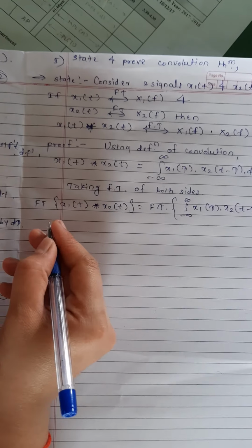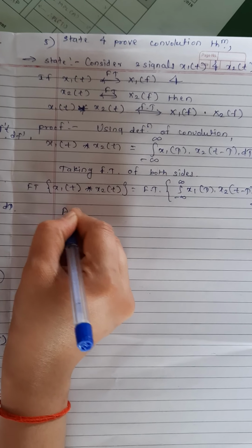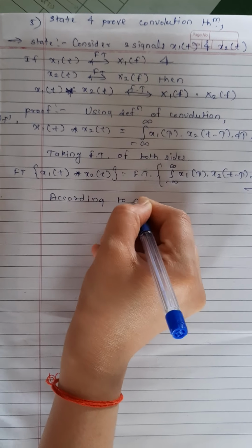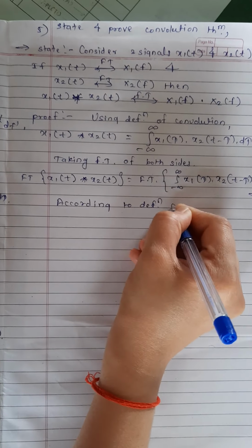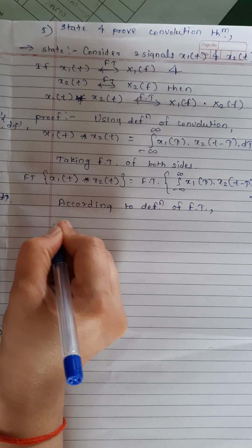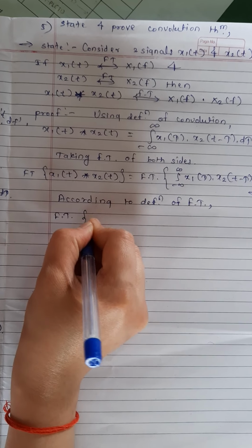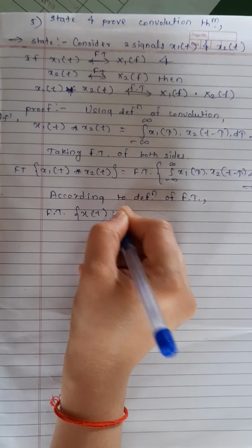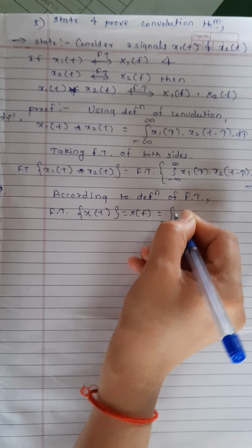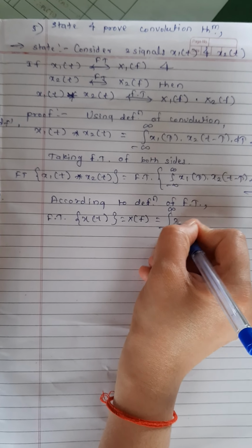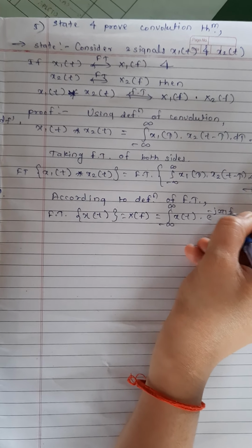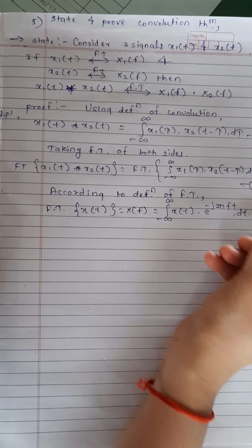Now according to the definition of Fourier transform, X(f) is equal to the integral from minus infinity to infinity of x(t) e raised to minus j 2 pi f t dt.